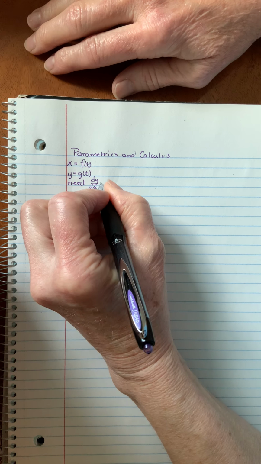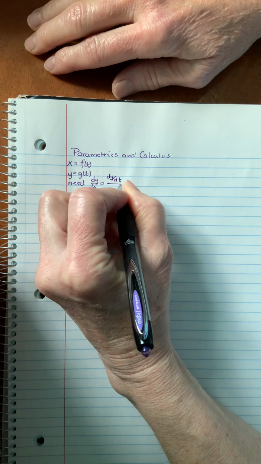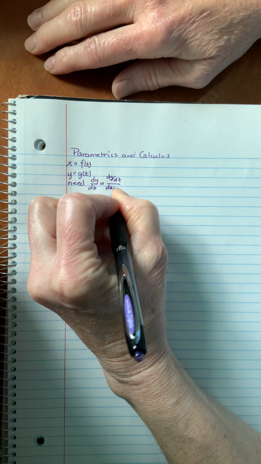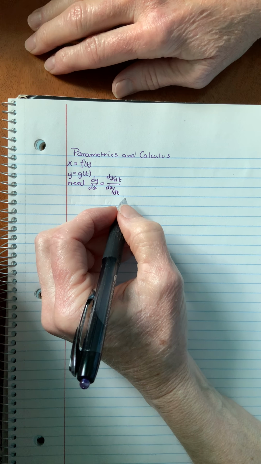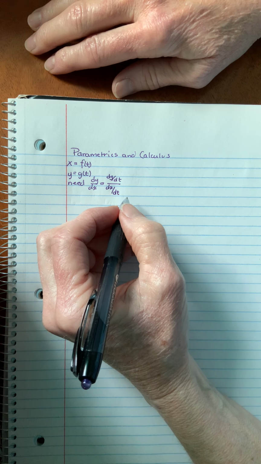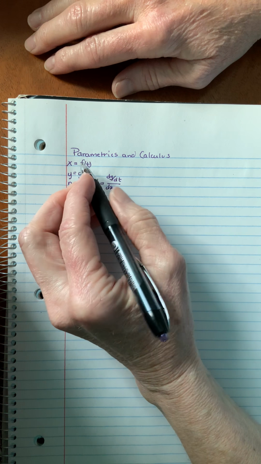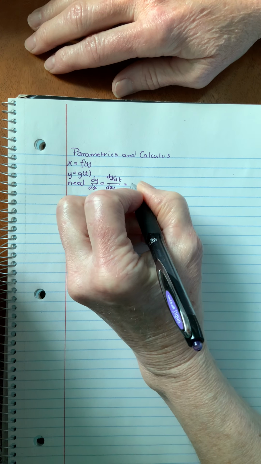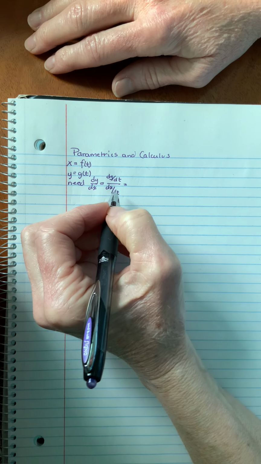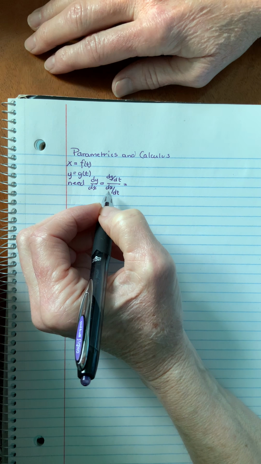So what we end up doing is we say this is dy/dt over dx/dt. Just do this with implicit differentiation in a sense, all right? So that's just going to give us, in this particular case, g prime of t over f prime of t. Now that looks pretty easy, and it really is.